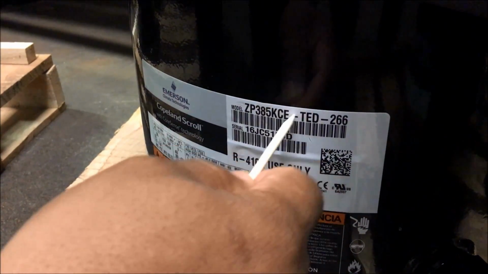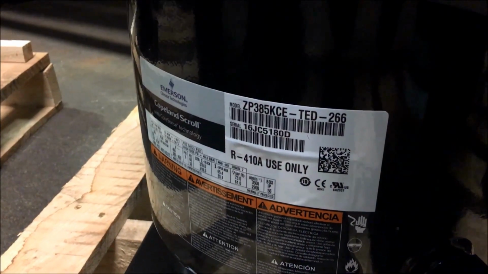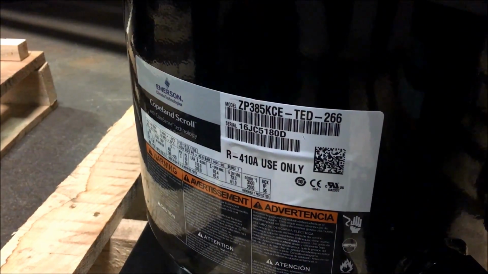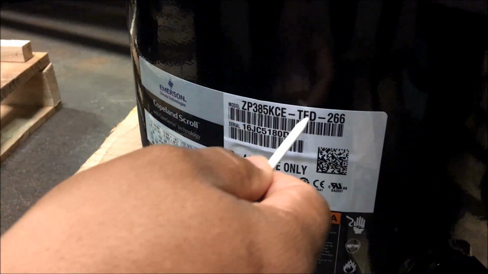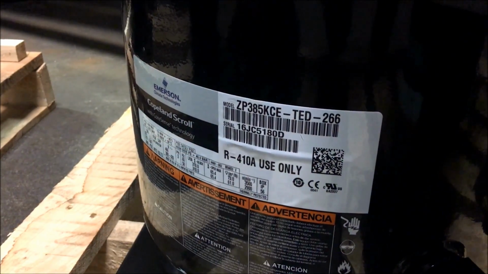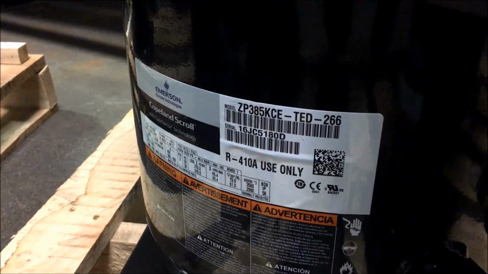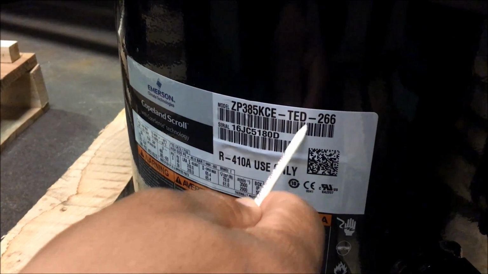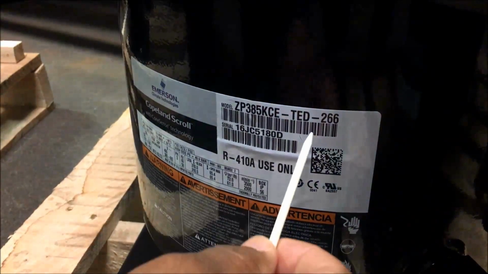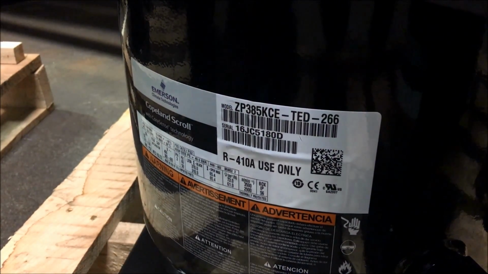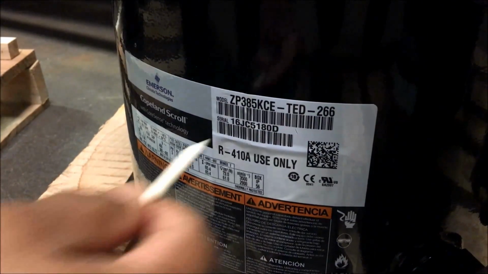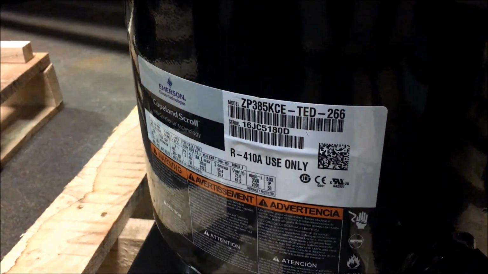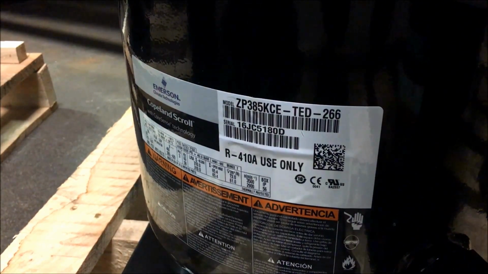And then we move to the next section here, which is the motor code. The T designates that it's a 3-phase compressor. The letter E means that it has external protection. In this case, it would be the CoreSense protection. The letter D is the voltage rating, and the letter D in this instance would be 460 volts, and we talked about 3-phase. The last set of characters is the bill of material variation.